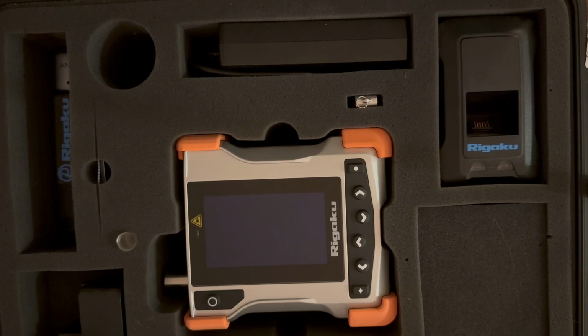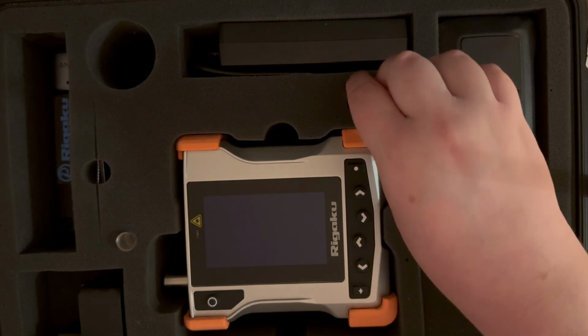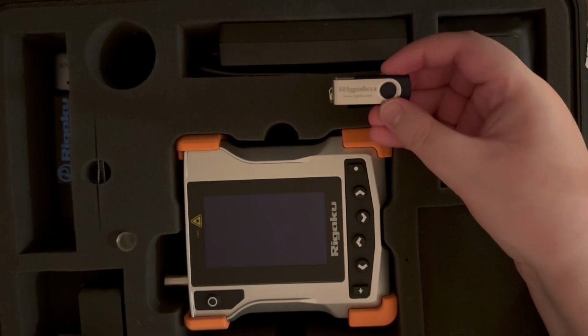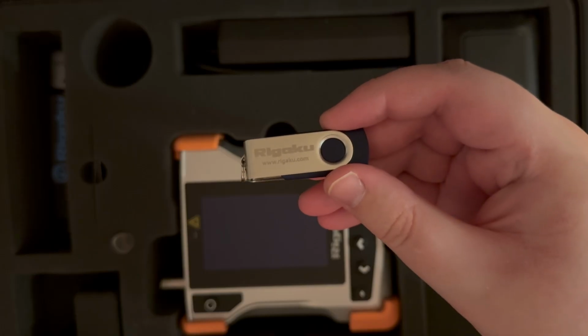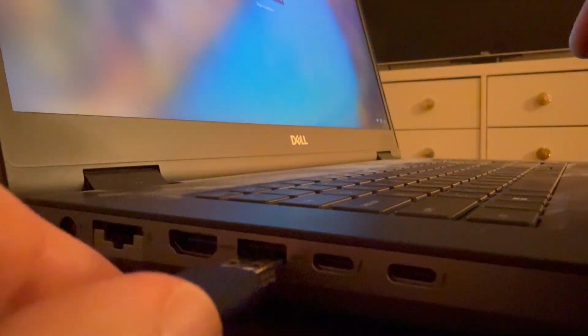Today, I will be giving a quick demonstration on how to install the CommandSuite Fleet Management application using the provided USB drive found in the SQL device case. The USB drive can be found here inside the foam case showing the Rigaku logo. This USB drive can be inserted into the USB port of your laptop the same as any USB drive.